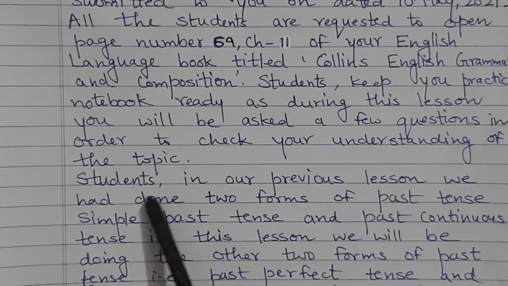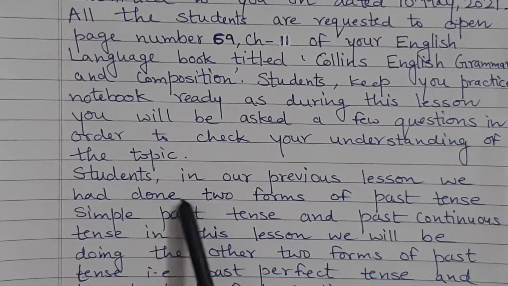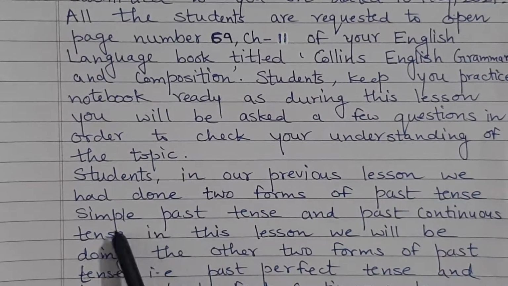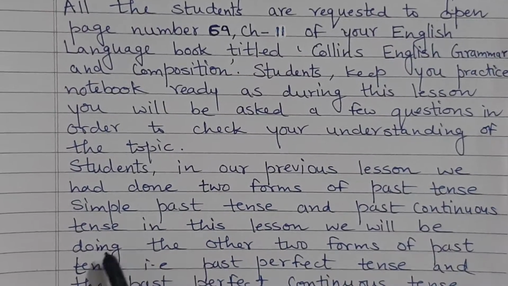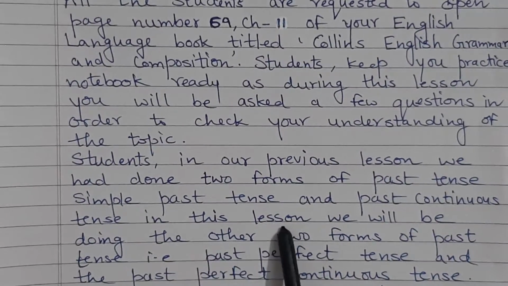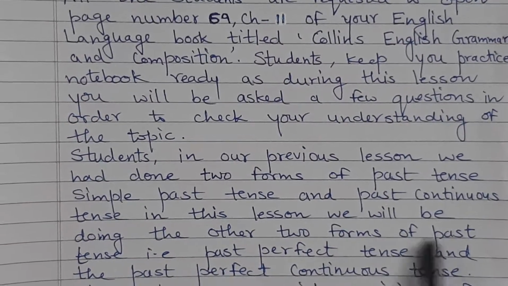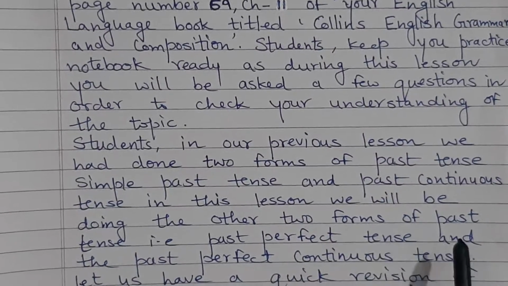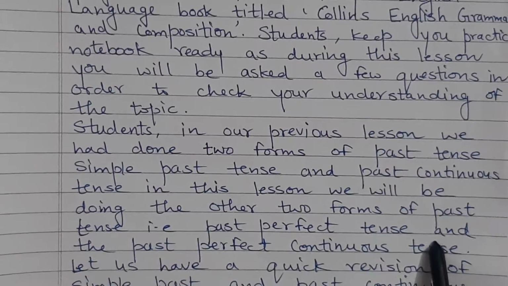Students, in our previous lesson, we had done two forms of past tense, simple past tense and past continuous tense. In this lesson, we will be doing the other two forms of past tense, that is past perfect tense and the past perfect continuous tense.